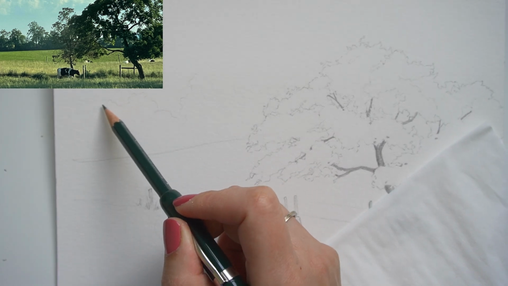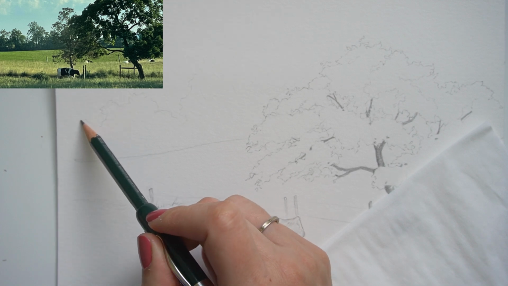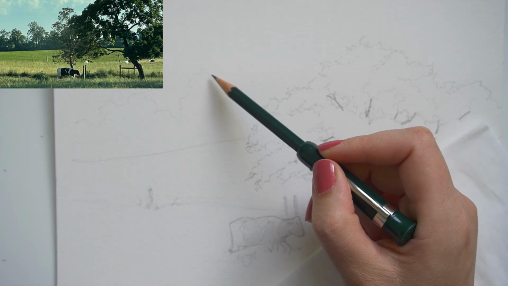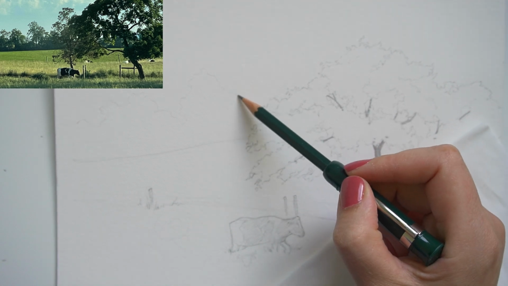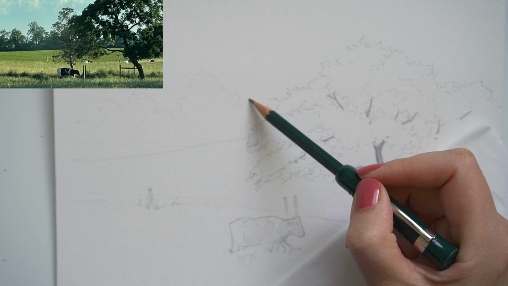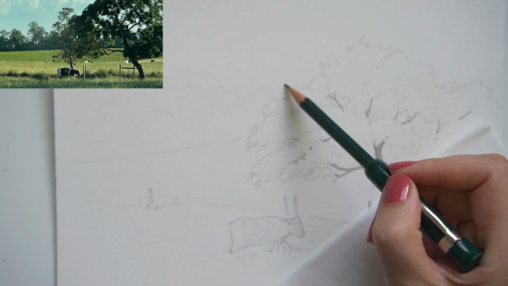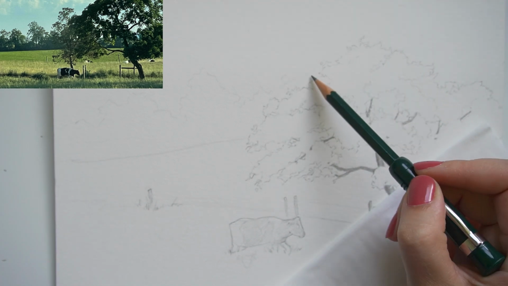That leads to another one. Comes down and up and over. So even though these are really airy, I don't want to add too much to the overall weight of the piece.